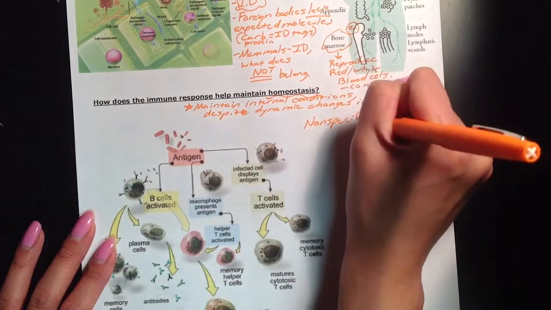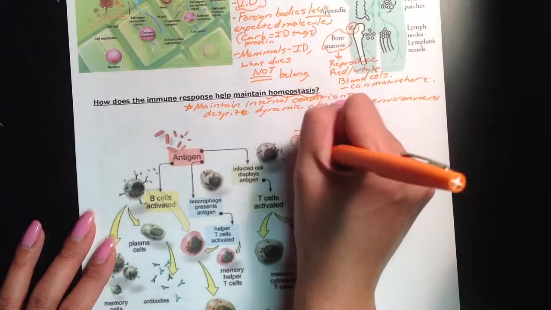non-specific modes. The first is a barrier.